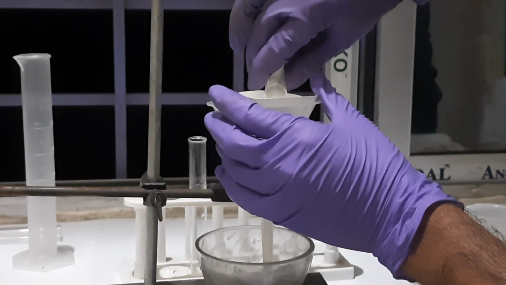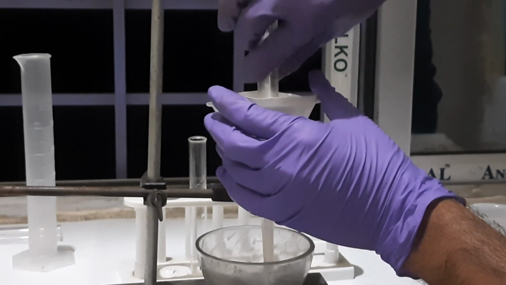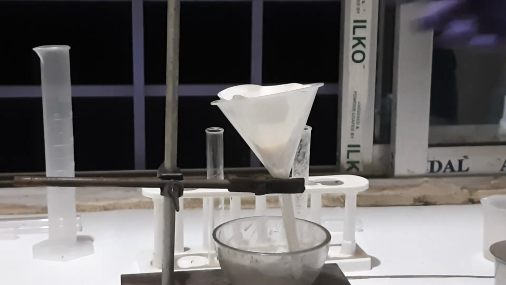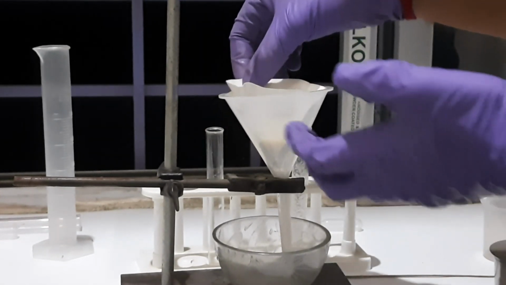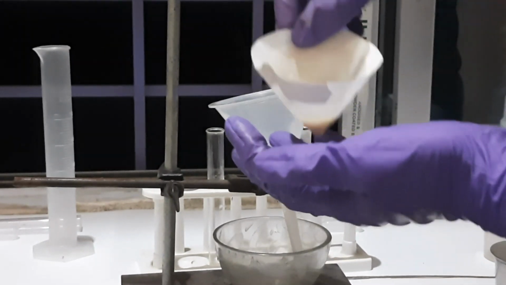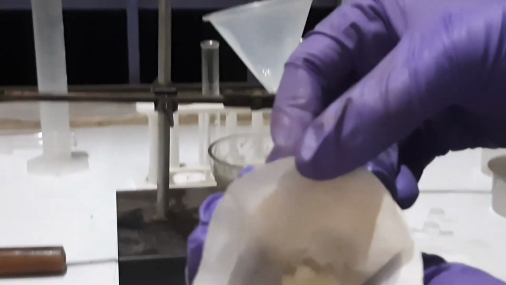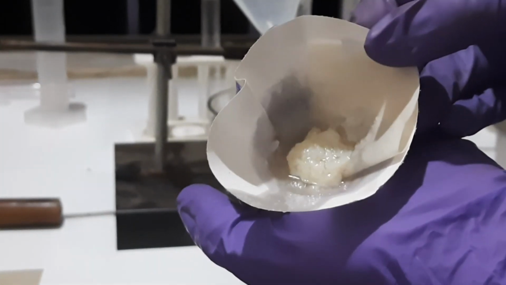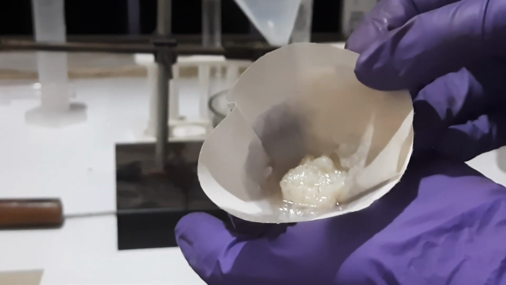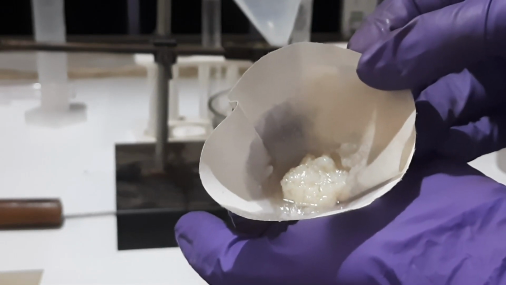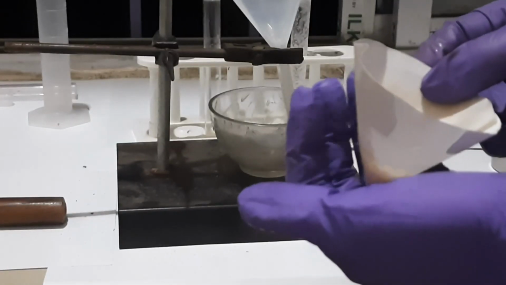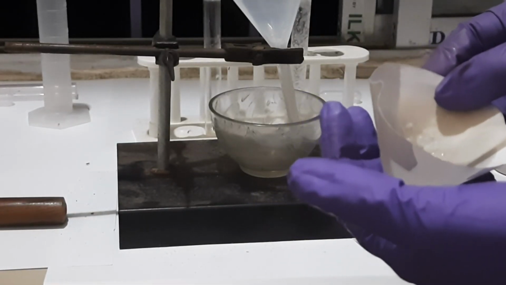Slowly you have to pour it. Now after some time, let's see what happened. Wow, nicely soap particles have accumulated.